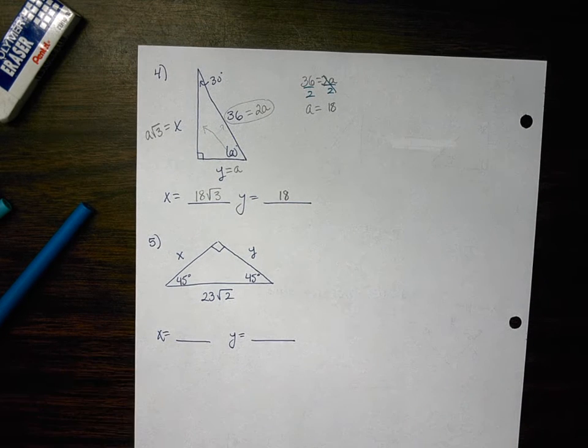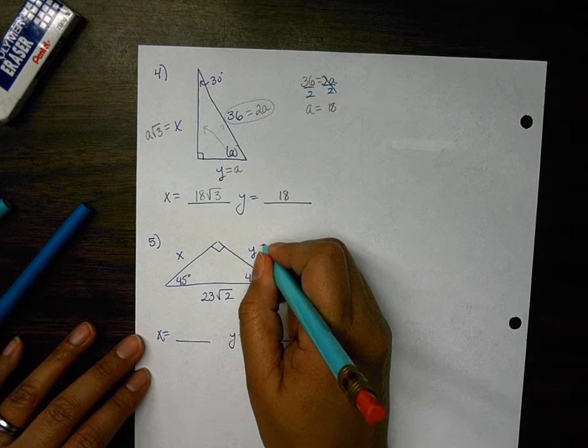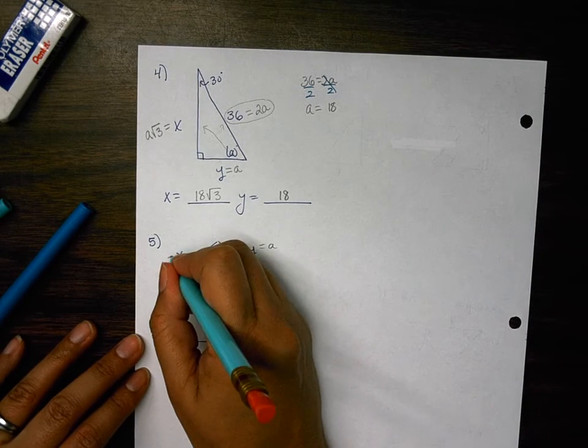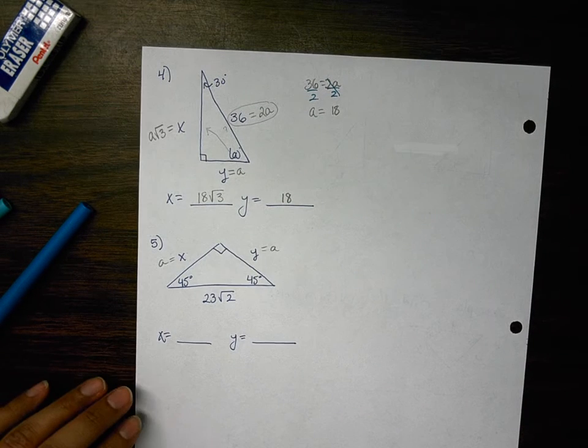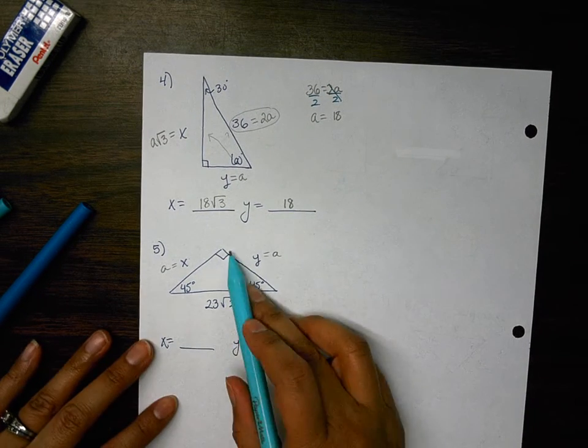All right, which one is this? 45, 45, 90 or 30, 60, 90? 45. Does anybody have it in their head already? There's 2 A's. Where do the A's go in this picture? X and Y. Do you guys agree with him? He said the X and the Y. Right, because those are the congruent legs for the isosceles triangle.